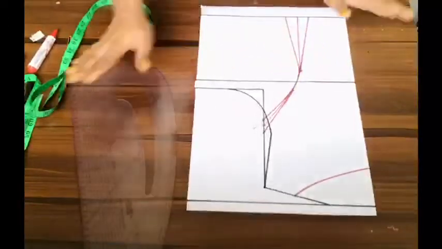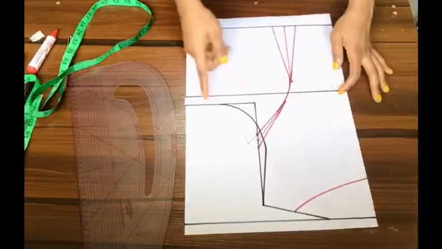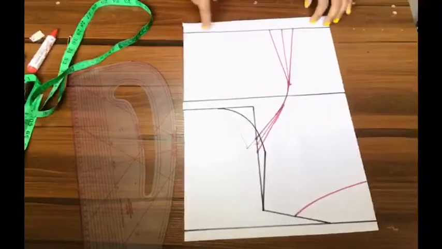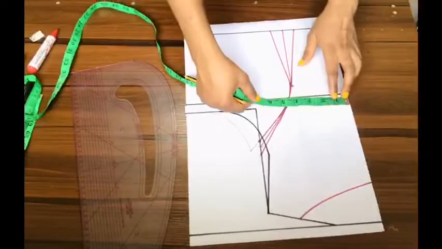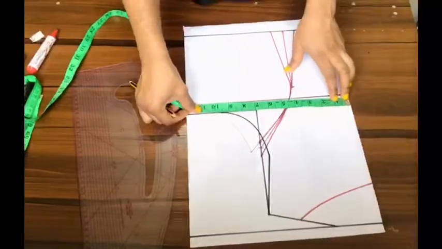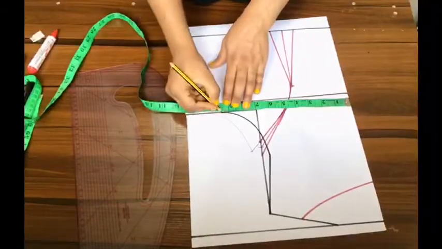Okay, now that I have done this, the next thing I'll be doing is to take my measurements again, and also take my waist measurement. So quarter of my bust measurement is 9 inches. I added 1/2 inch for the darts, for ease, and this is the 1/2 inch.